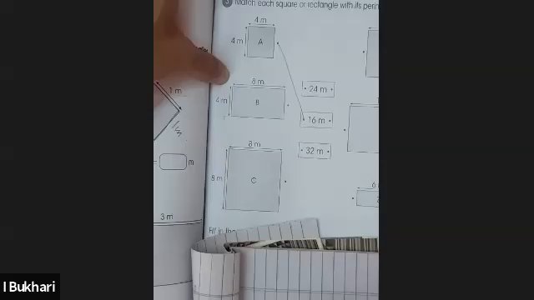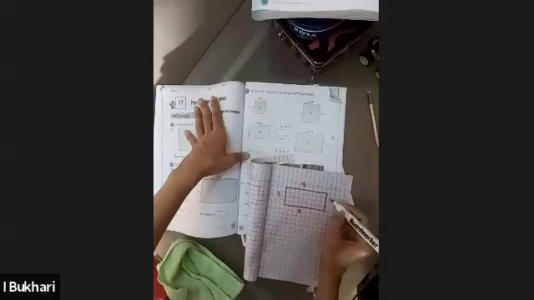Teacher, 4 plus 4 will be 8, and then 8 plus 8 will be 16. Okay, 4 plus 4 will be 8. Very good job. You guys are real good at this. I don't need to do this. I think you guys already know it.